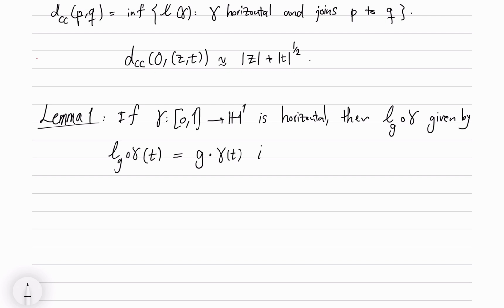The claim is that this curve is horizontal and its length, so length of L_G composed with gamma, is exactly equal to the length of gamma itself.